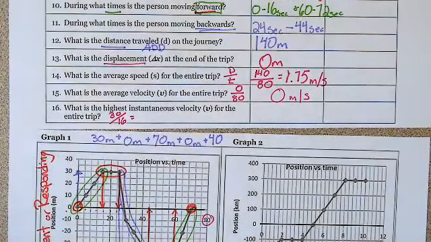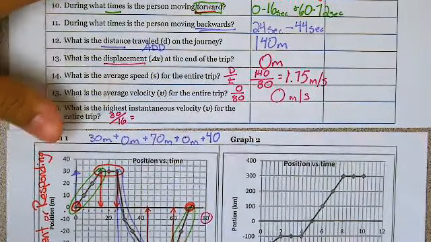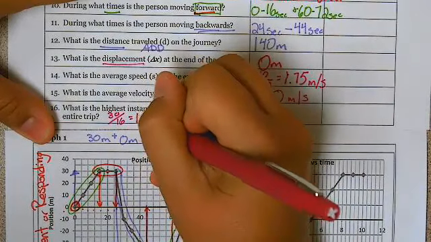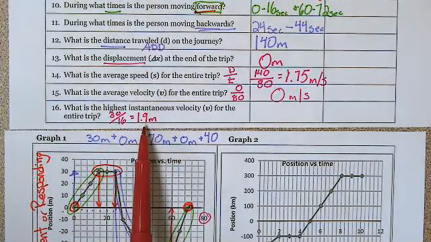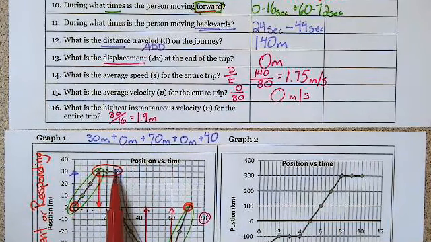So 30 divided by 16 will give us 1.9. So segment 1 has a velocity of 1.9. Here it's not moving, so we know that's going to be 0.